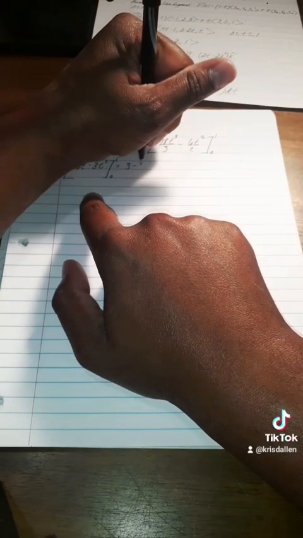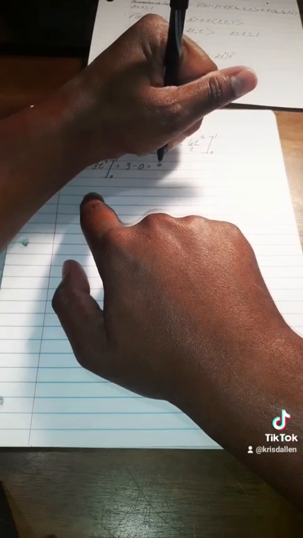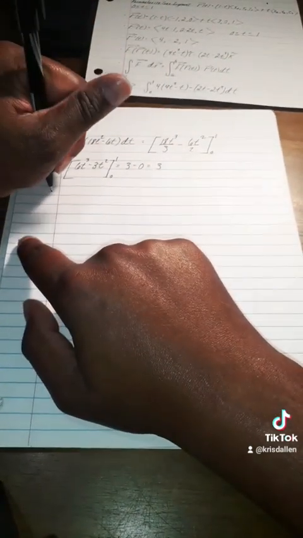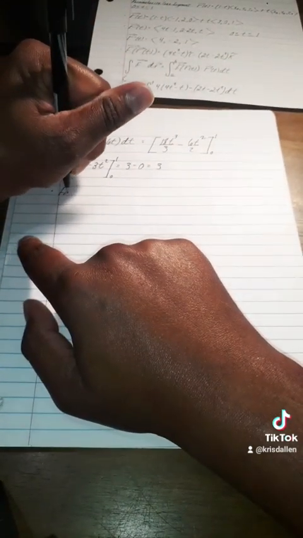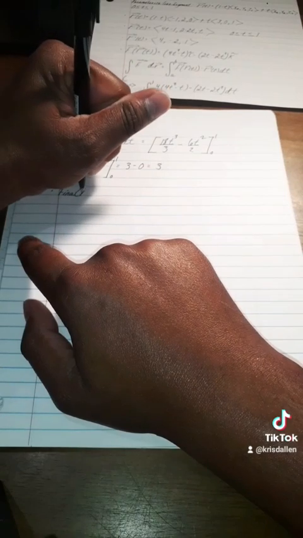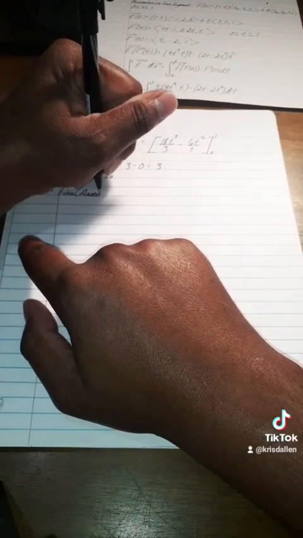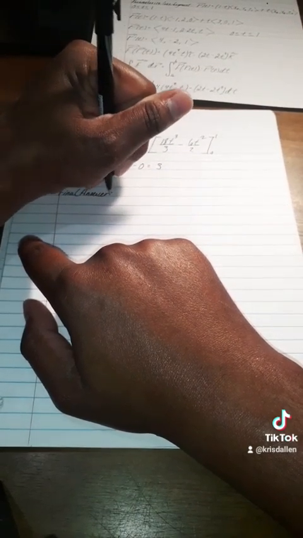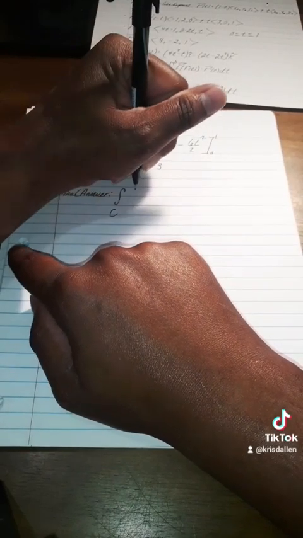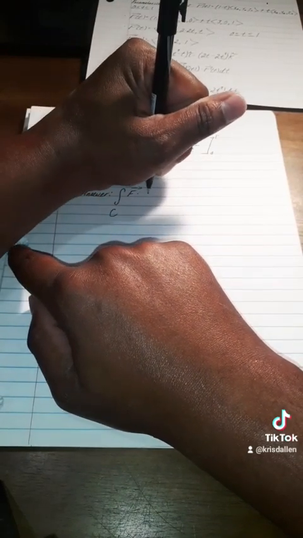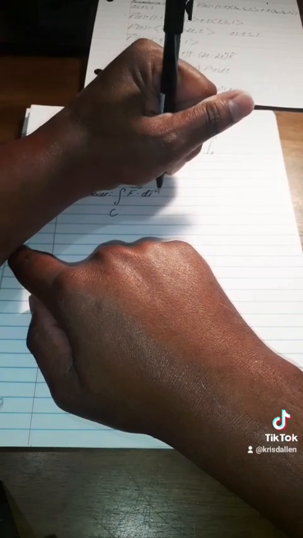So the final answer for this line integral of F dot dr is just 3. All right, so that is your answer.